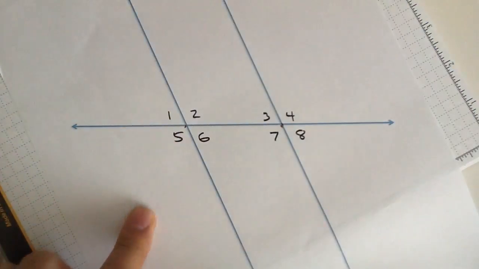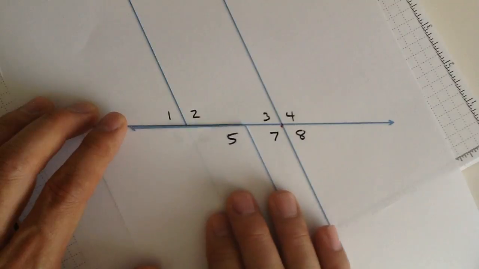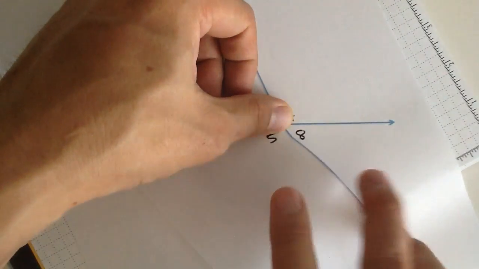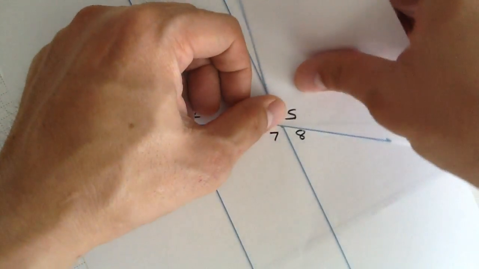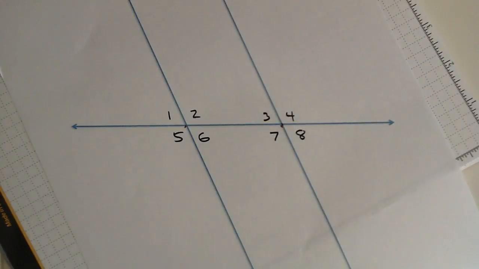I can do the same thing with 5 and 4. If I take angle 5 and I slide it and translate it on top of 7, and then I rotate it 180 degrees on top of 4. So 5 and 4 are congruent alternate exterior angles.